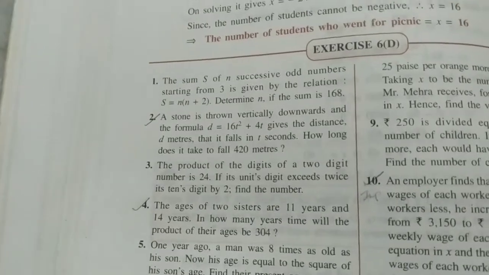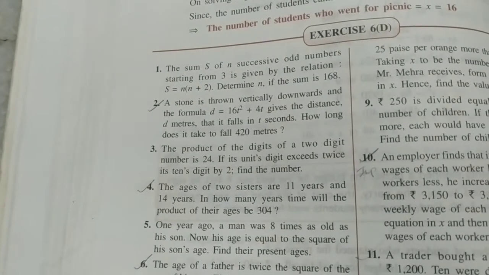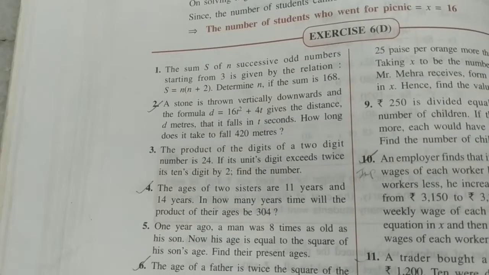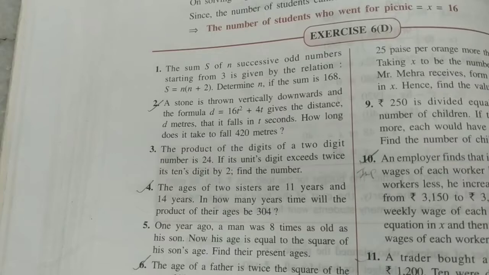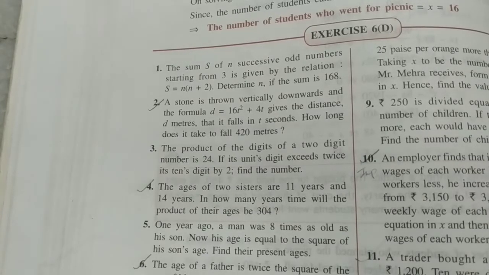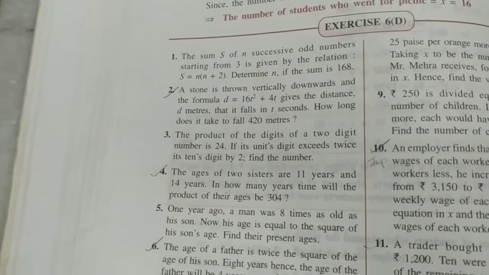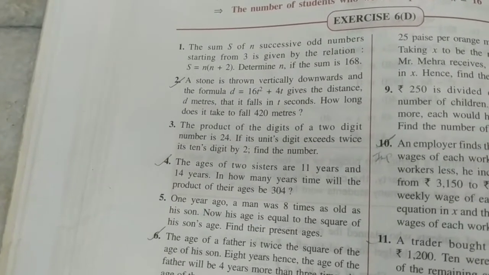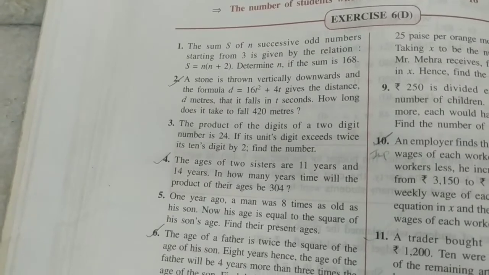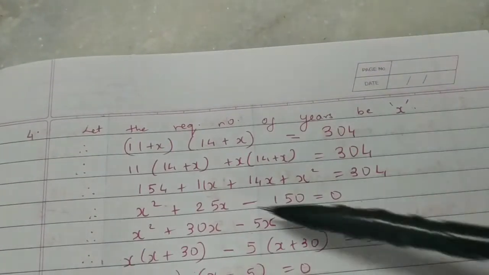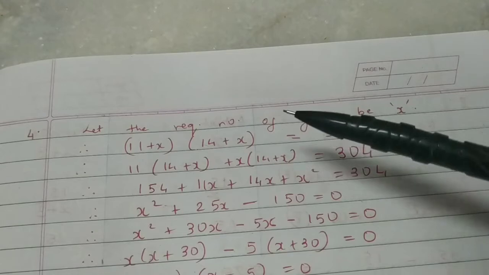Now the fourth sum. The ages of two sisters are 11 years and 14 years. In how many years' time in the future will the product of their ages be 304? So let the required number of years be x. That means after x number of years, the product of their ages will be 304. But what will be their ages after x number of years? It will be 11 plus x and 14 plus x respectively.